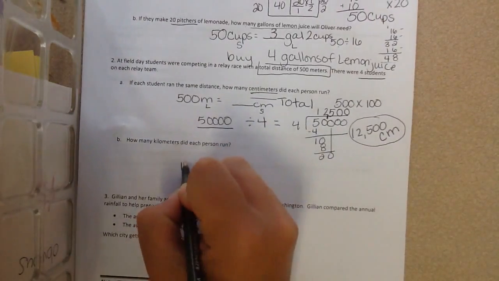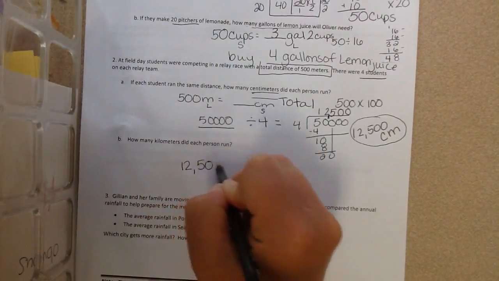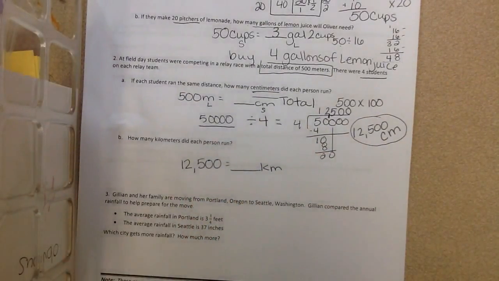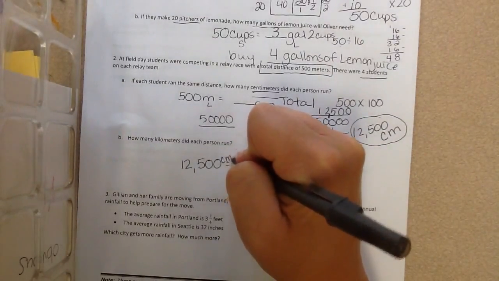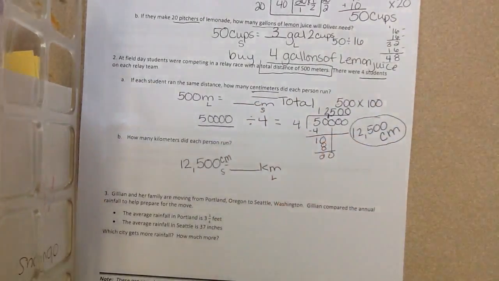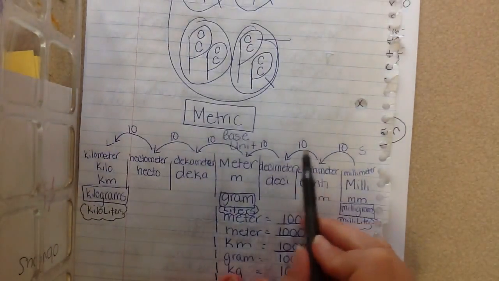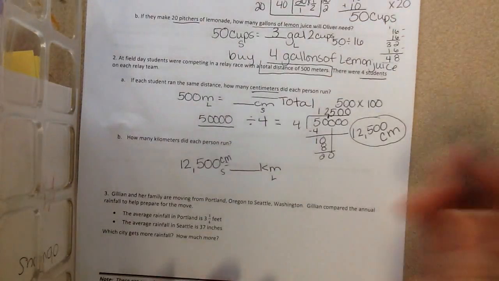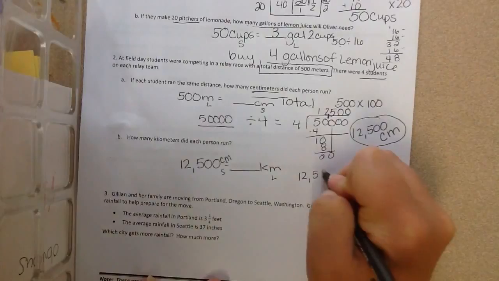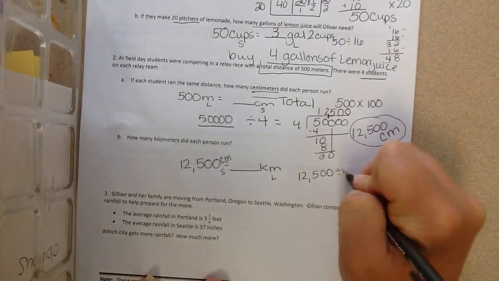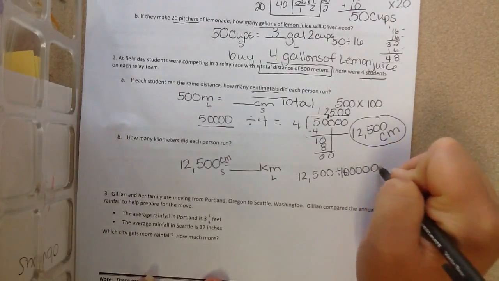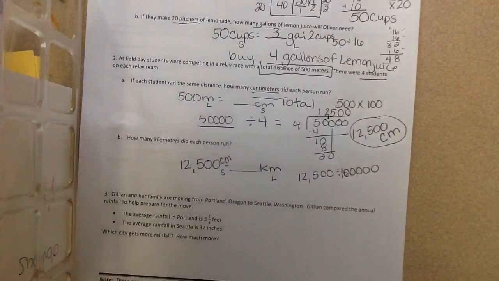But I have my answer as centimeters. So now I need to change them into kilometers. So let's look and see. Oops, I forgot to label. Let me go back. So a centimeter is smaller than a kilometer. Let's see. 1, 2, 3, 4, 5. So I have to do 12,500 divided by 1, 2, 3, 4, 5.